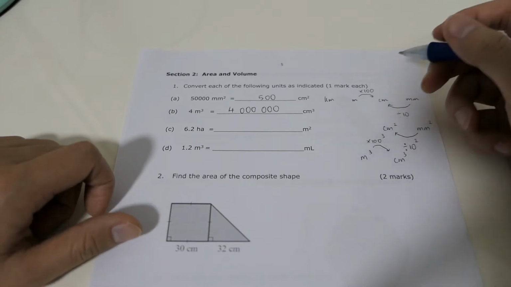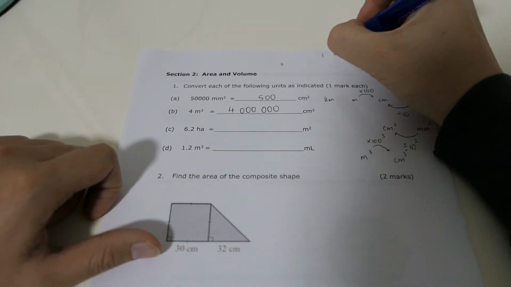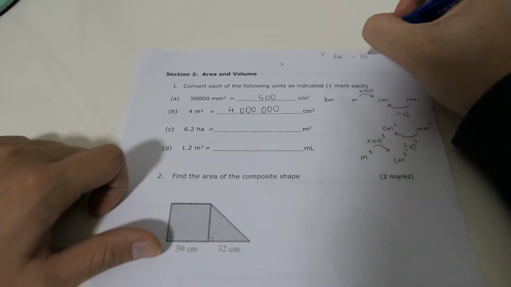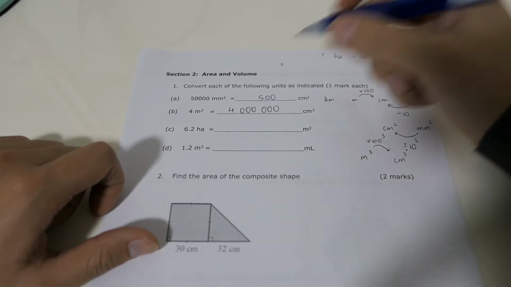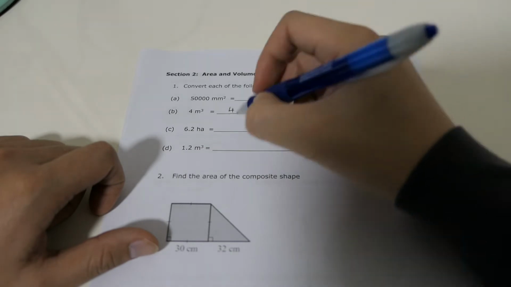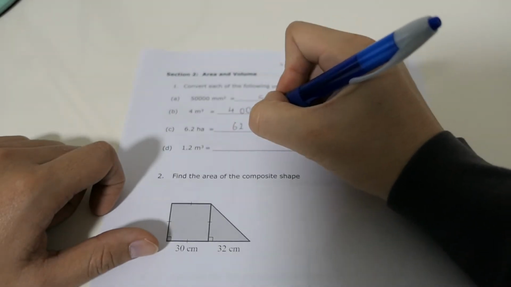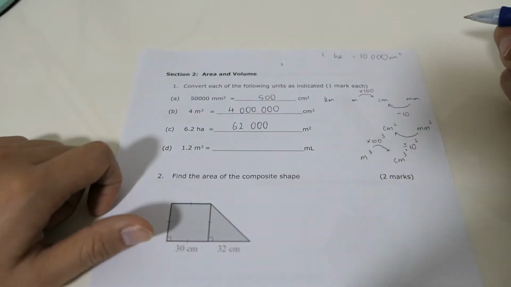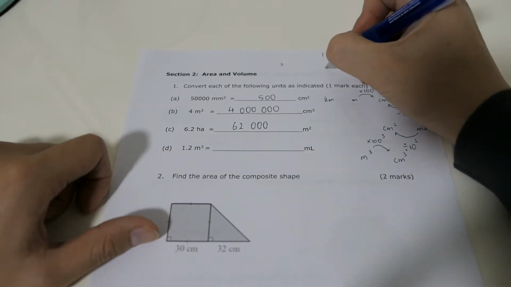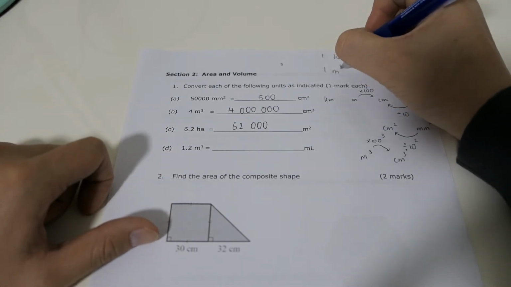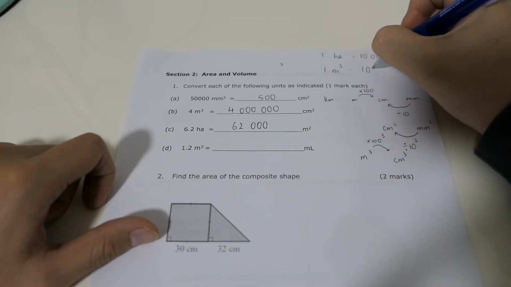6.2 hectares. We should remember 1 hectare equals 10,000. So we would just take 6.2 multiplied by 10,000. And we need to remember this: 1 cubic meter is the same as 1 kiloliter, which is 1,000 liters.